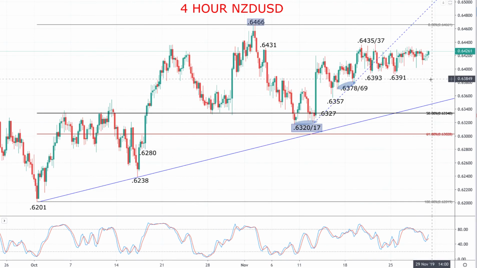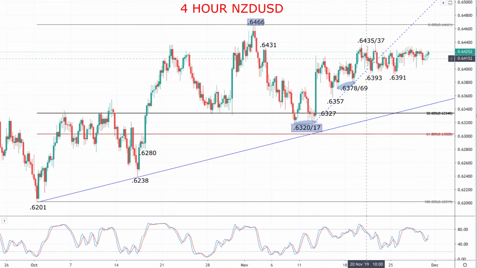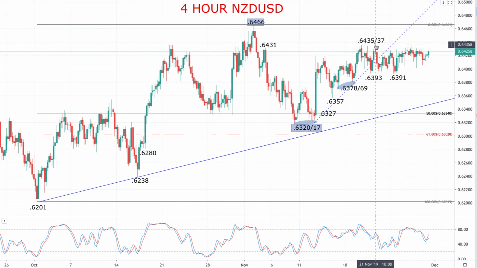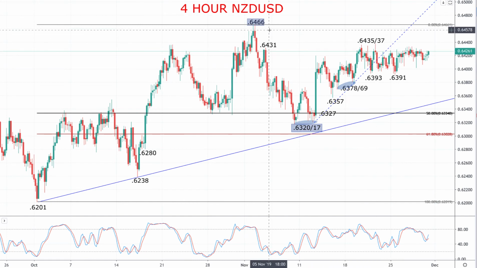The New Zealand dollar, though, the opposite, a resilient consolidation tone, having had this surge higher from mid-November, and we see an upside bias to maybe challenge 64.35.37 with 64.66 critical.